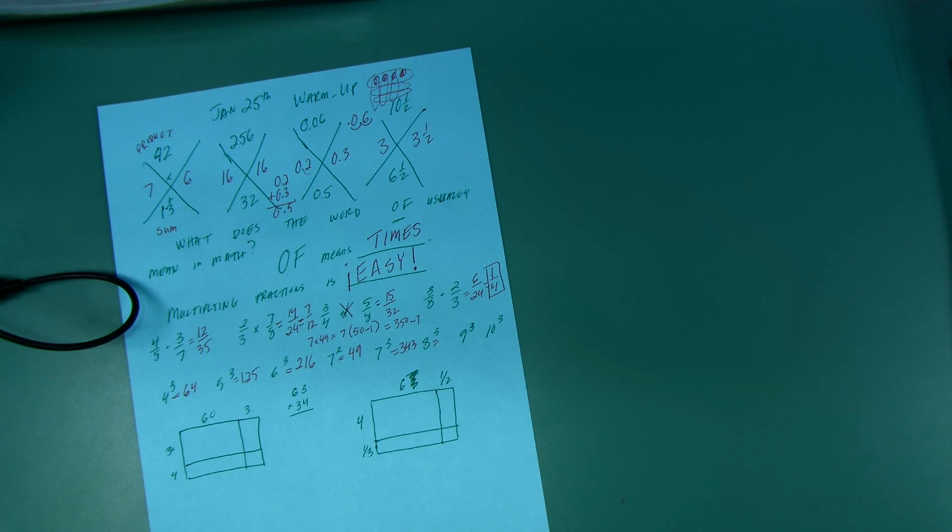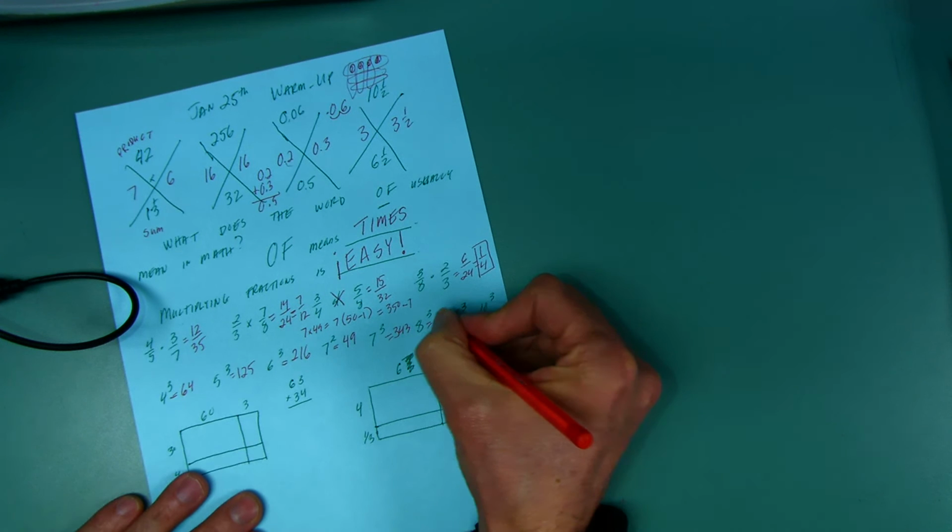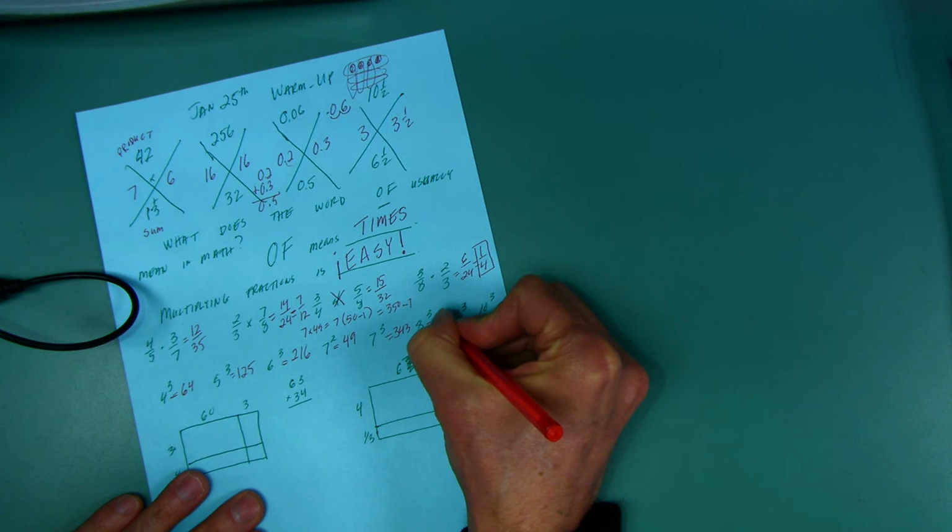All right, 8 to the third power. 8 times 8, 64. And 64 times 8 is how much? 8 60s, 480. 8 4s, 32. That's going to be 512. That's twice as big as 256.